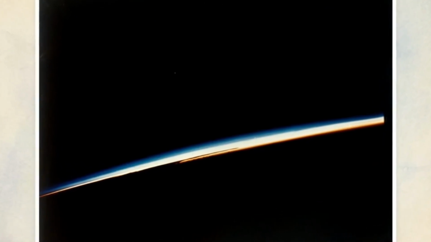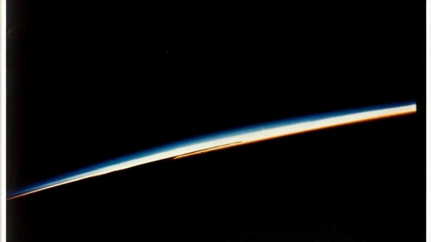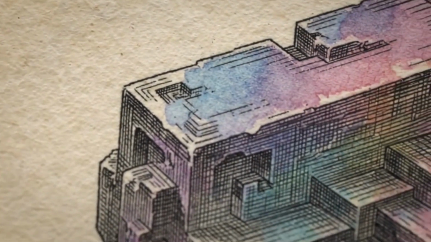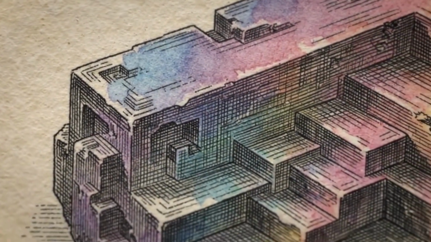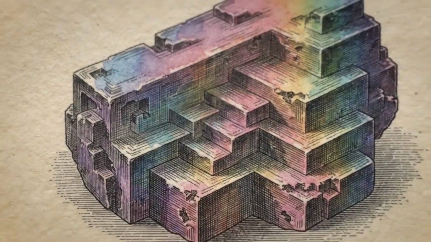78% of the air we breathe is nitrogen. It is a colorless, odorless gas that forms the very envelope of our atmosphere. At the other extreme is bismuth. It is a heavy, dense metal, famous for these brittle, iridescent crystals.